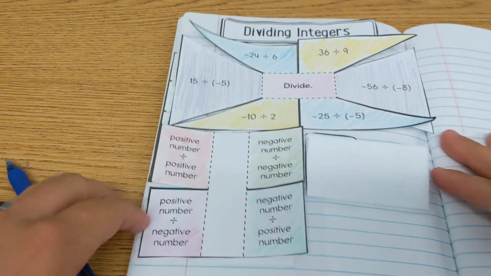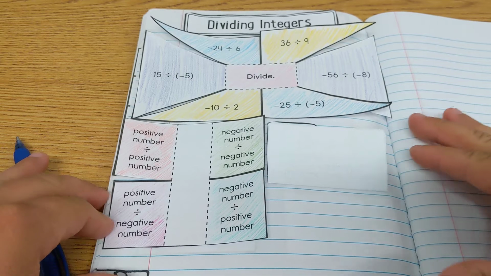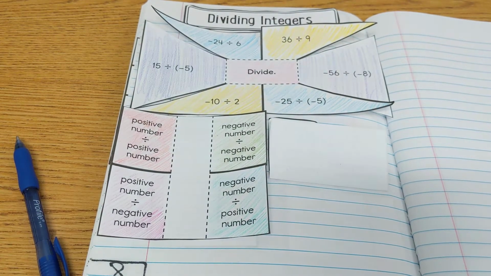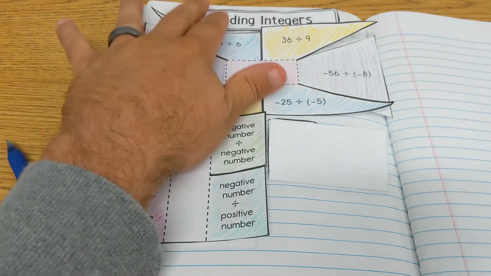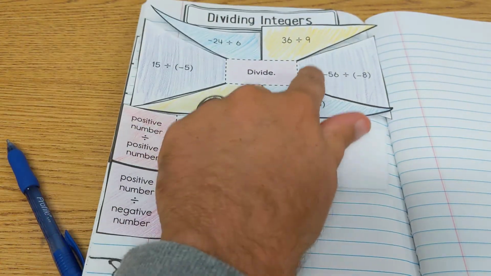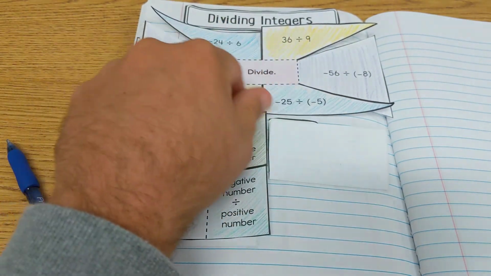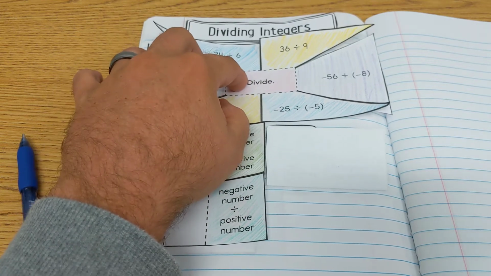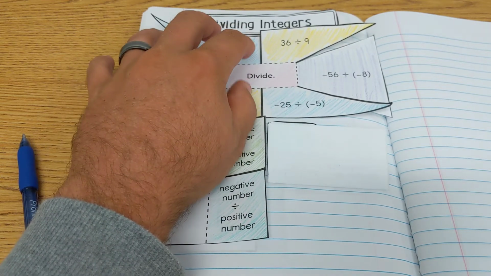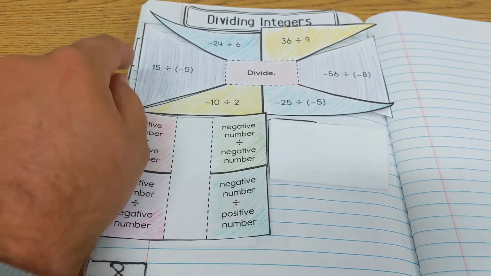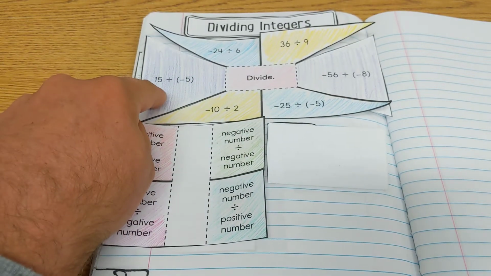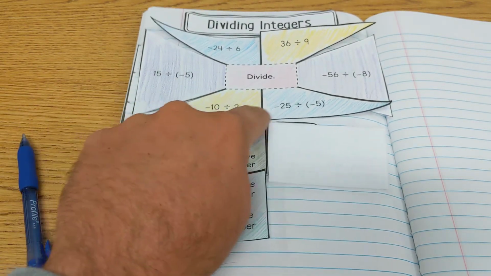If you have to, let me scoot this up. If you have to write it into your math journal, that's perfectly fine. Okay? Just dividing integers at the top. I want you to rewrite this whole section up here just like it is. Make it look as close to this as possible, and with your division expressions in here.